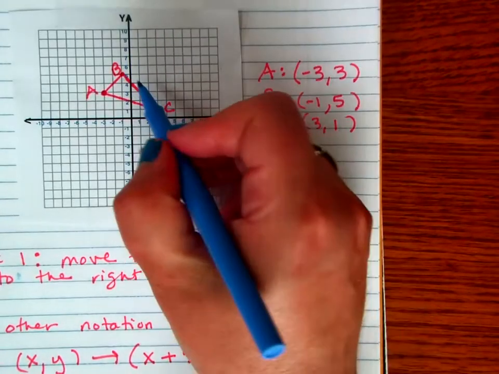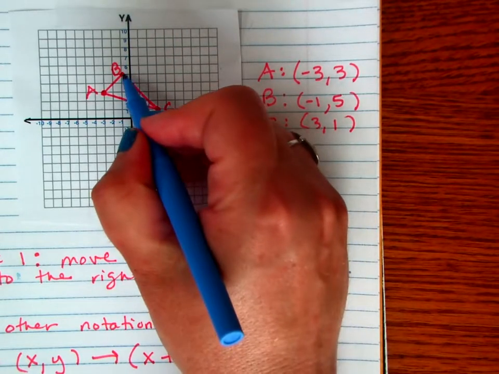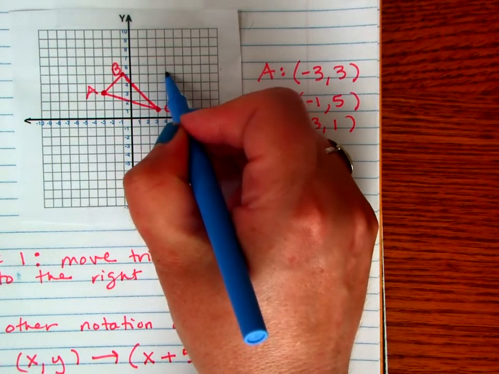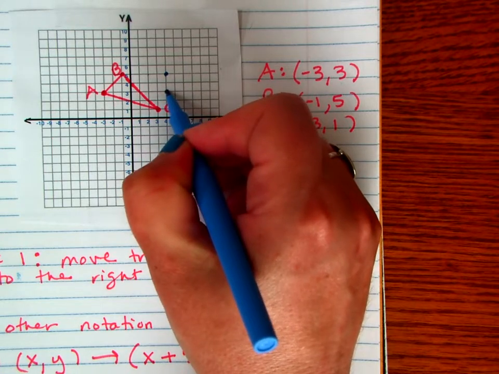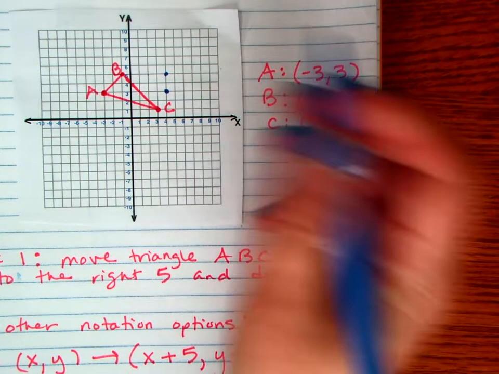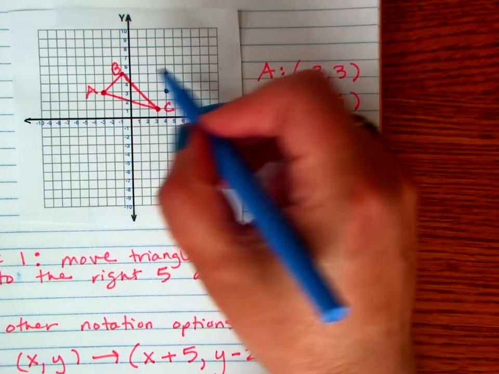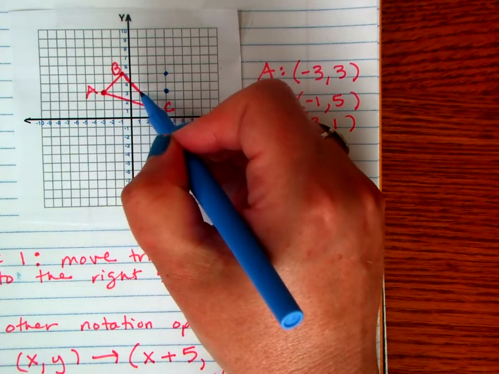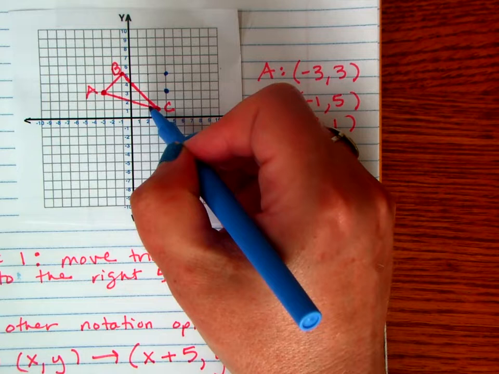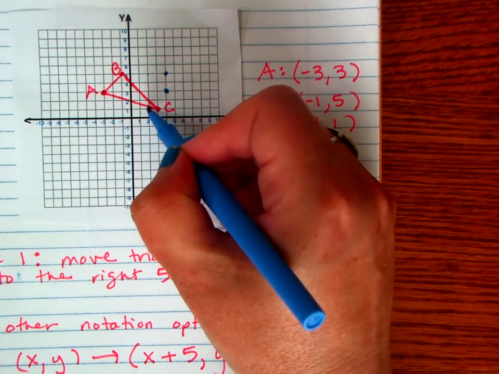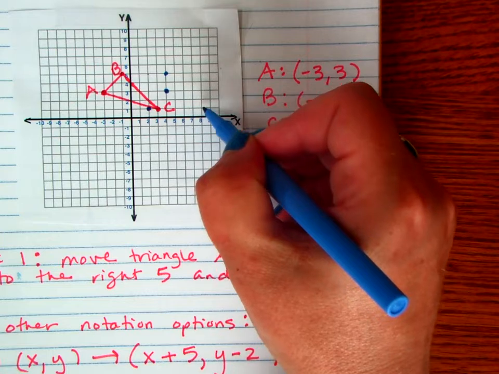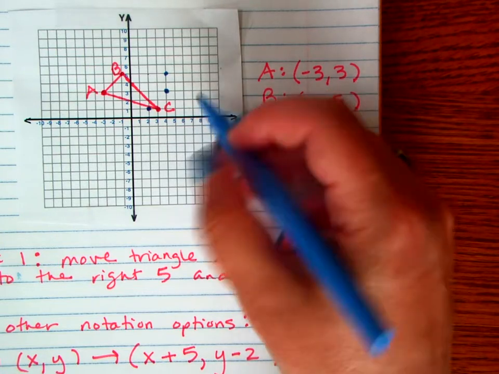So I'm just going to take literally each point and move it to the right 1, 2, 3, 4, 5, and down 1, 2. So here's my new point. Okay. Now I normally would not write that. I was just not really thinking. So I'm going to move this over 1, 2, 3, 4, 5, and down 1, 2. So here's my next point here, and then this one as well. 1, 2, 3, 4, 5, and down 1, 2.